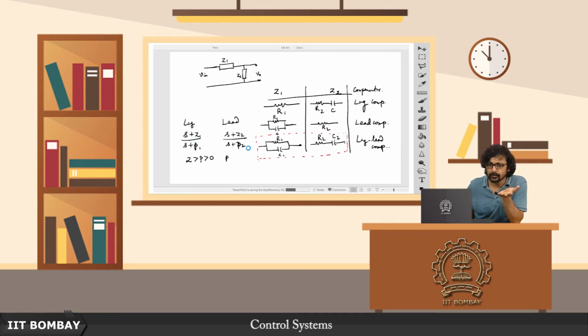In other words, you cannot design the lag compensator and the lead compensator independent of one another. If you recall, in our previous lecture when we designed those compensators, this was very essential. When we designed the lead compensator part, which was an approximation of the PD controller, the angle contribution was crucial in order to meet the angle criteria.